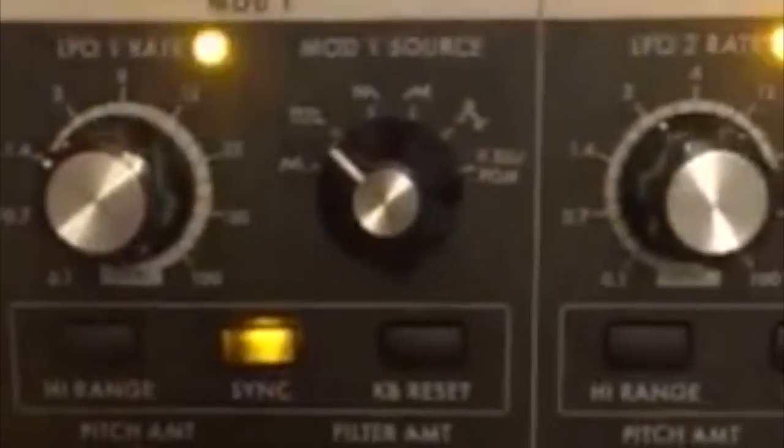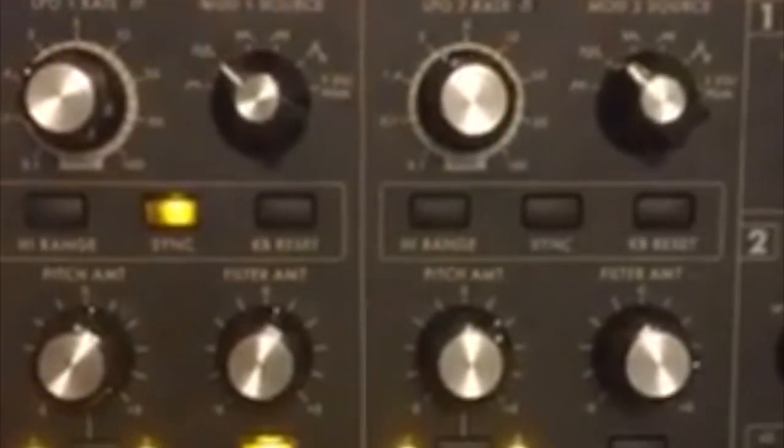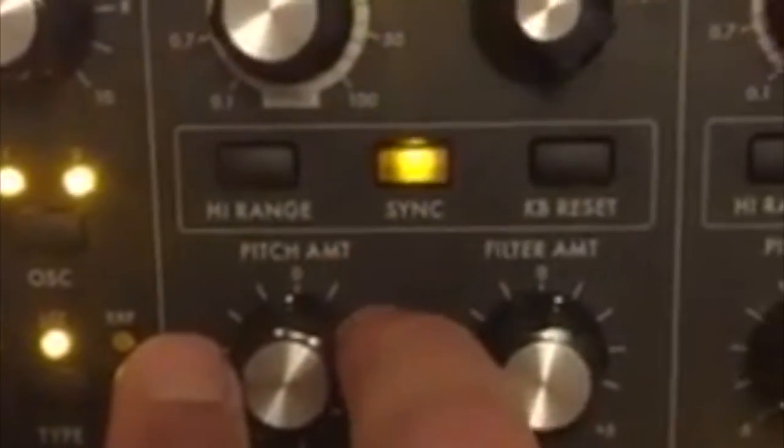On the Sub 37 we have two LFOs, low frequency oscillators. And any of these settings really makes a big effect. Pitch amount: if you change the pitch amount, look at that. And the filter amount.